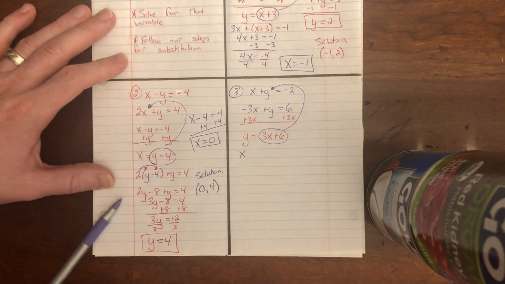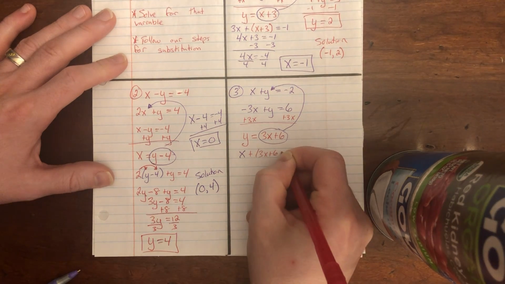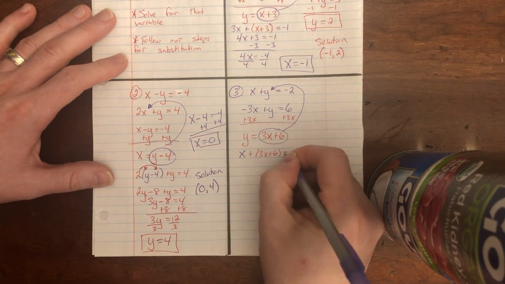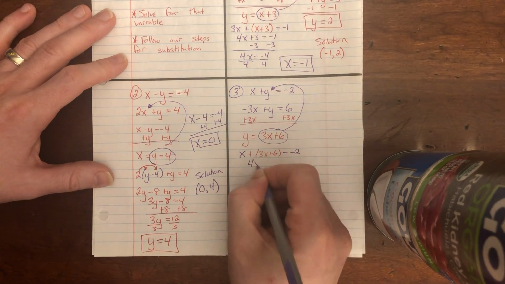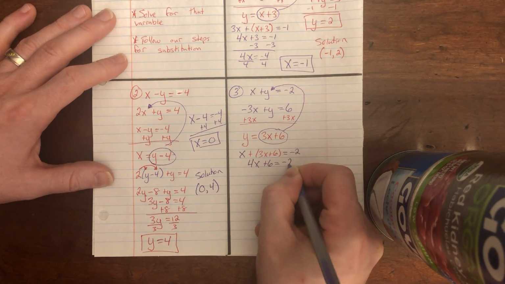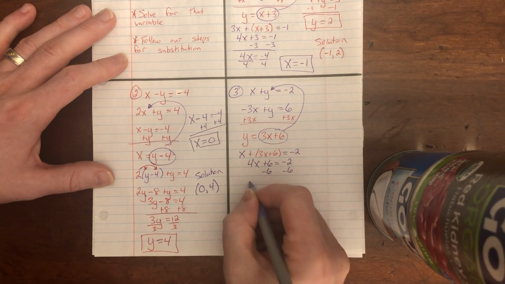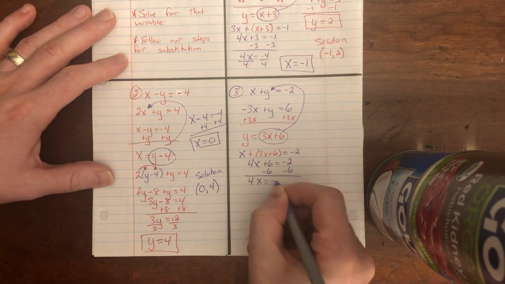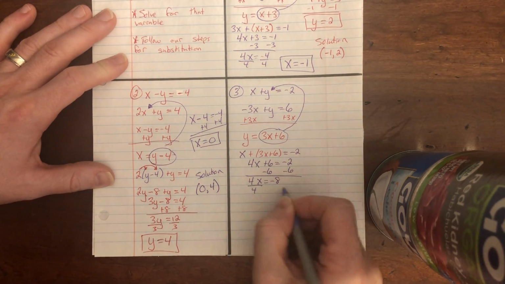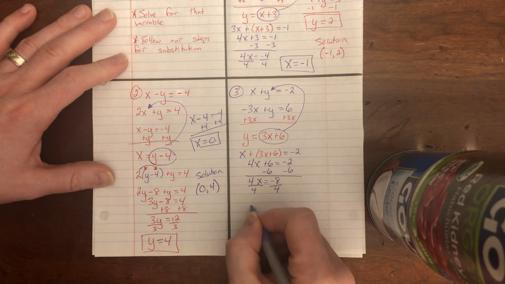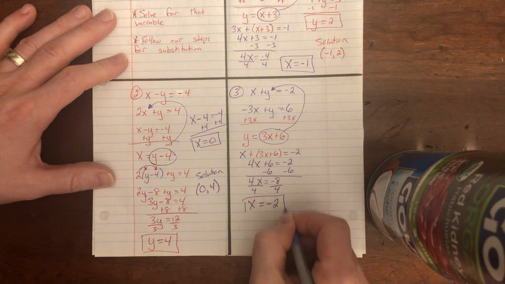So now I'm going to have x plus 3x plus 6 equals -2. Combine our like terms. X plus 3x is 4x plus 6 equals -2. Subtract 6 on each side. 4x equals -8. We'll divide each side by 4 to get the x by itself. -8 divided by 4 is -2.